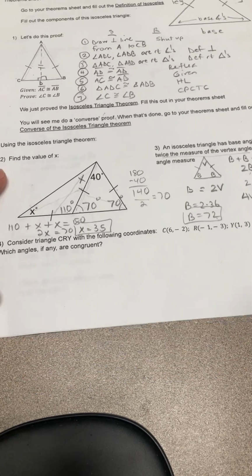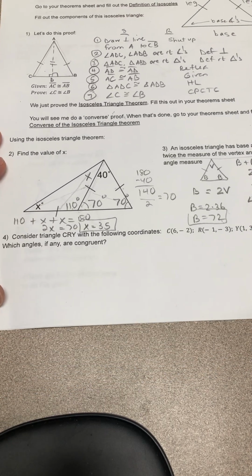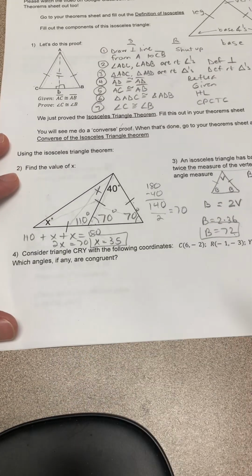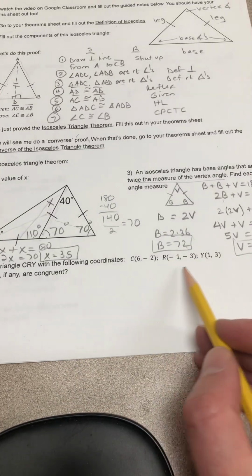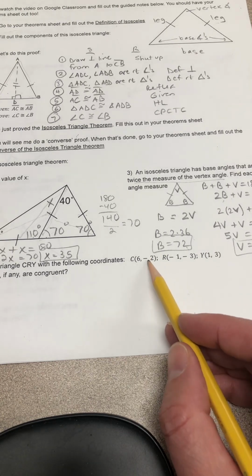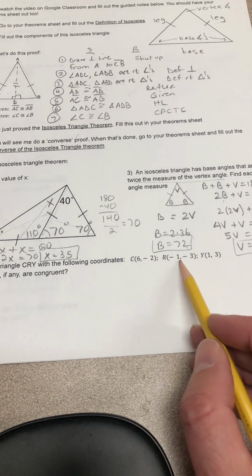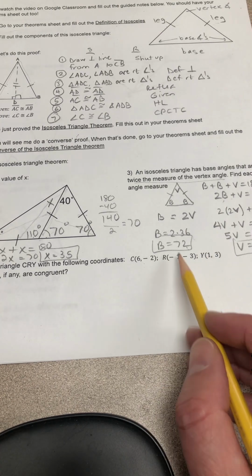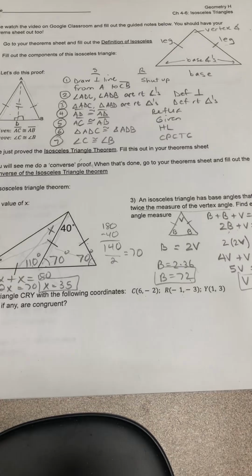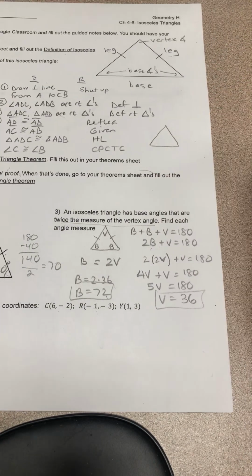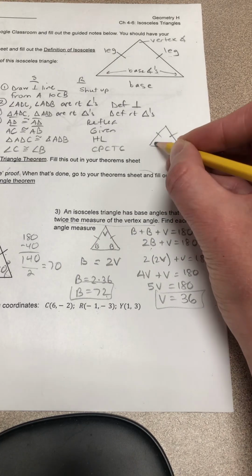All right, let's look at the next one. Consider triangle CRY with the following coordinates. Which angles, if any, are congruent? How are we supposed to get angles out of this? Well, one thing we could do is determine, using the distance formula, if this is equilateral, isosceles, or scalene. Because if sides match, then angles match. And this goes for equilateral. If I have an equilateral triangle, that's just a special case of an isosceles. If all 3 sides match, that means all opposite angles have to match.